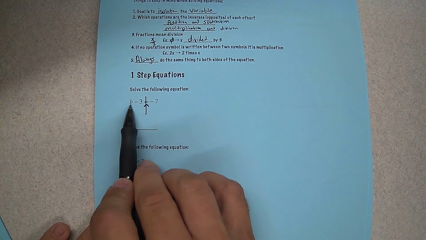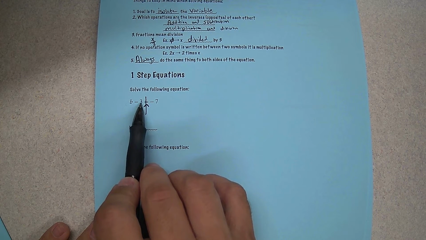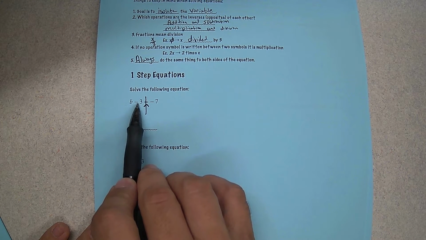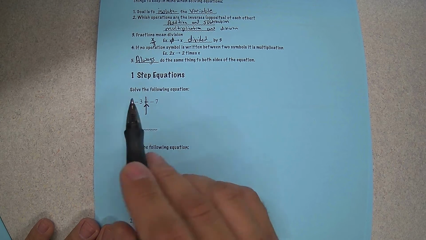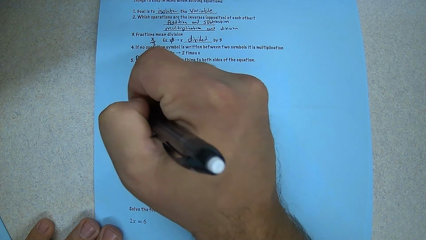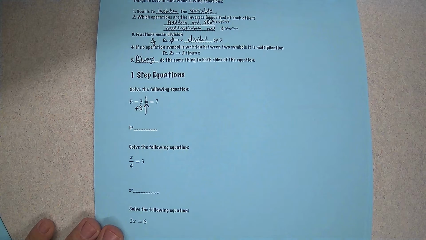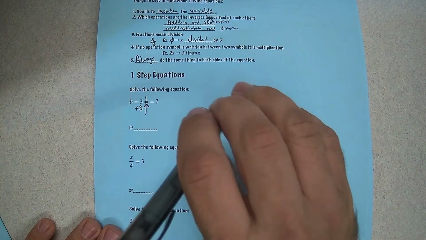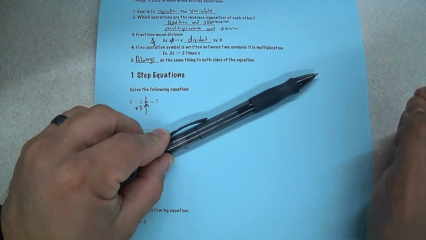I want b all by itself. So that means I don't want this plus 3 or this minus 3 here. So I have to think, what can I do to get that to 0? There's a minus 3 here, so I'm going to add 3, because a minus 3 plus 3 is 0. It goes away. But like I said, if I added 3 items to this side, my teeter-totter would go up.